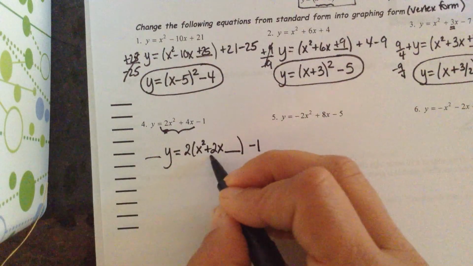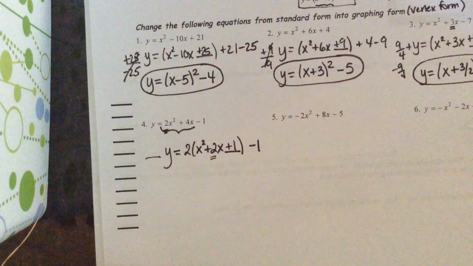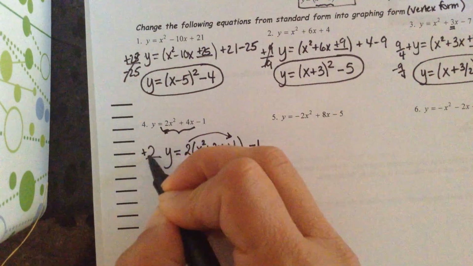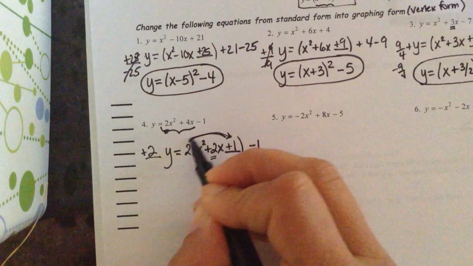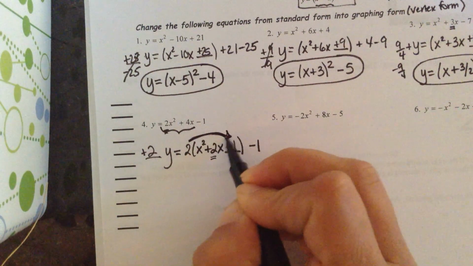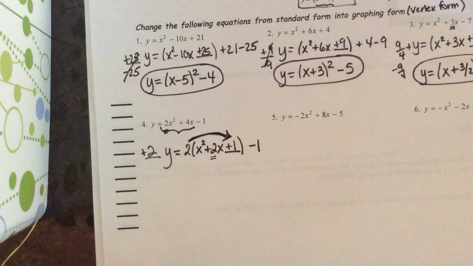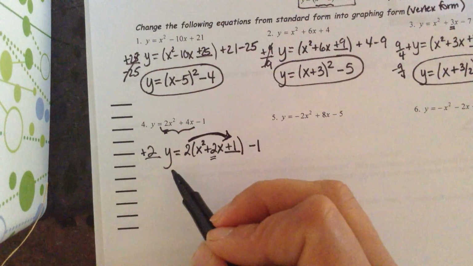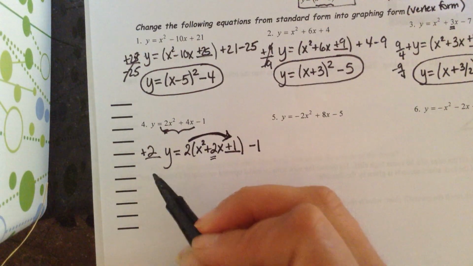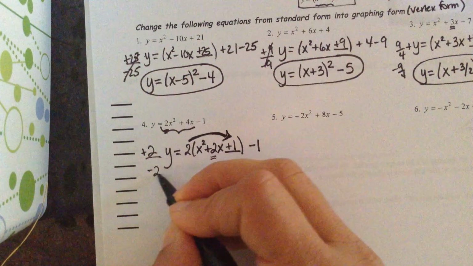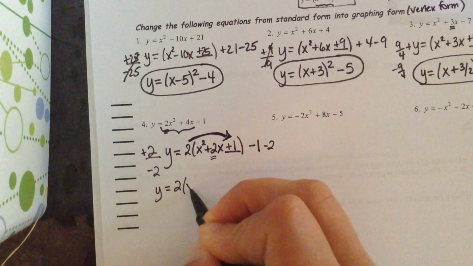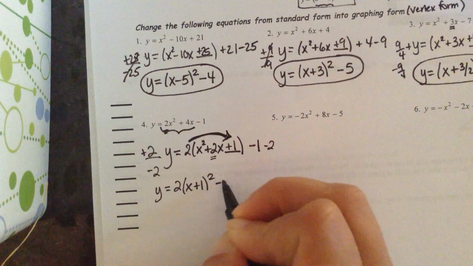So then again, we do half the middle term squared, so half of 2 is 1, 1 squared is 1. But you notice when we go to balance it on the other side, we have to remember that now this 1 is inside the parentheses with the 2. So even though we wrote down plus 1, we wrote a value of 2. So 2 is what gets added to the other side. And I'll go through that again on the next one if that was tricky for you. This 2 stays as part of the answer, and then you got minus 3.